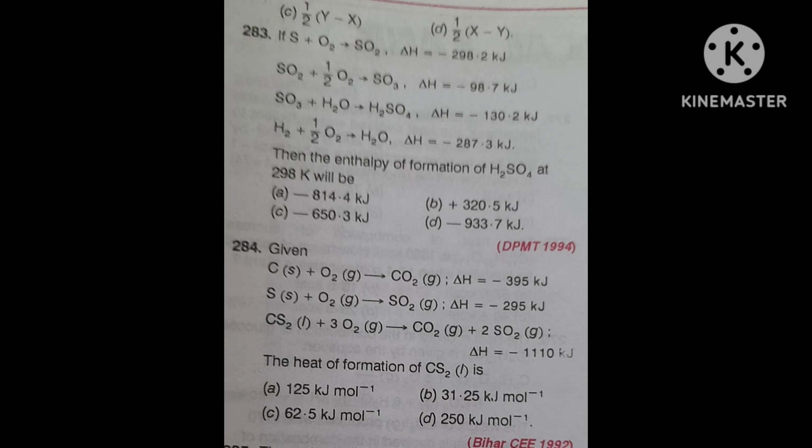Correct? Then equation 1 plus equation 2, but in equation 2, you have to multiply by 2. And after that, you do subtraction. Third reaction, do minus third. Then you will get the desired reaction. And just put the values: equation 1, its delta H value is given minus 395.